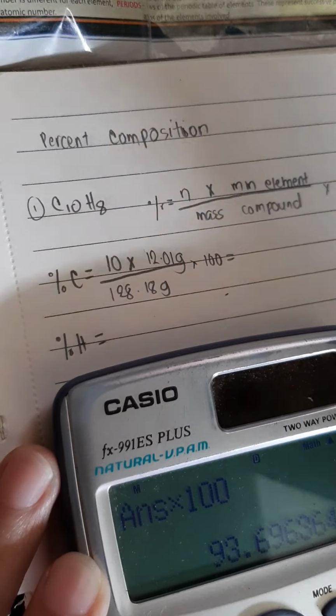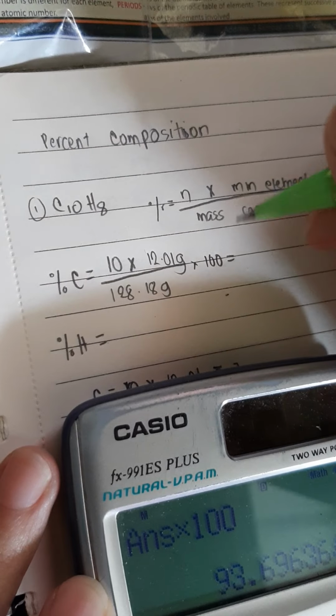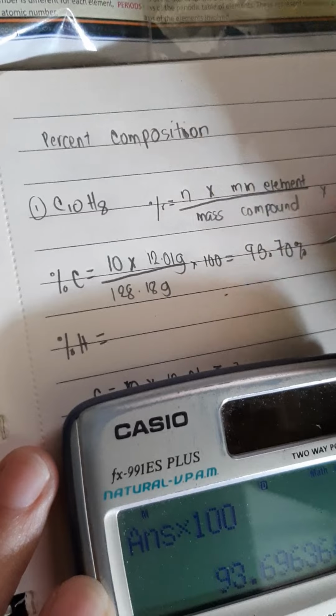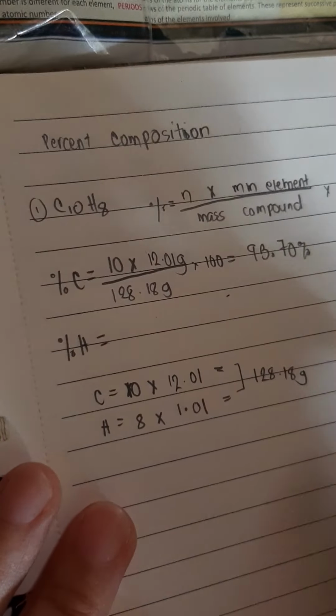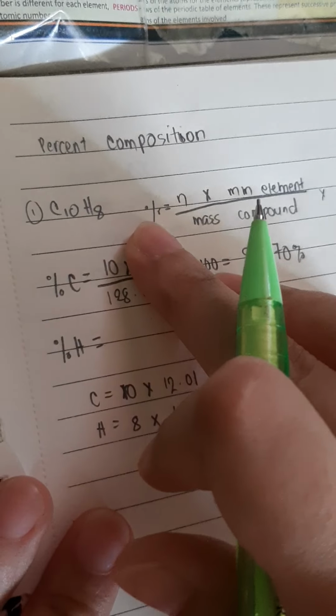The answer is 93.69, so let's round it up to 93.70%. This means that 93.70% of naphthalene is made up of carbon atoms.